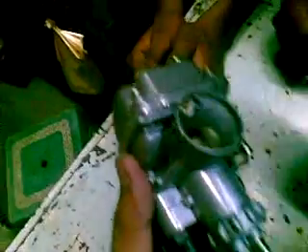Inside this you see this barrel. This barrel is basically controlling the supply of air. The more you push the accelerator, the more air will come. Its passage will be open.